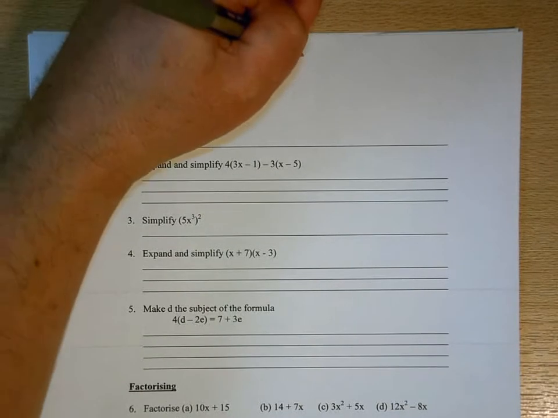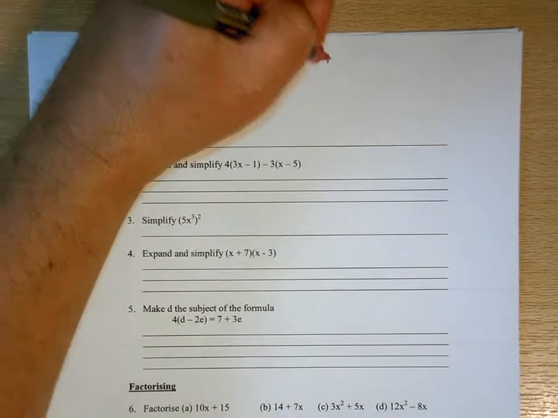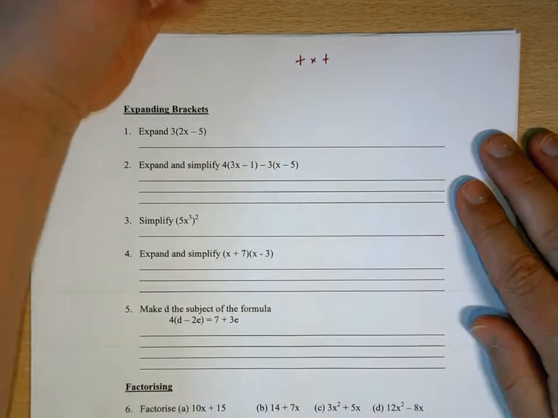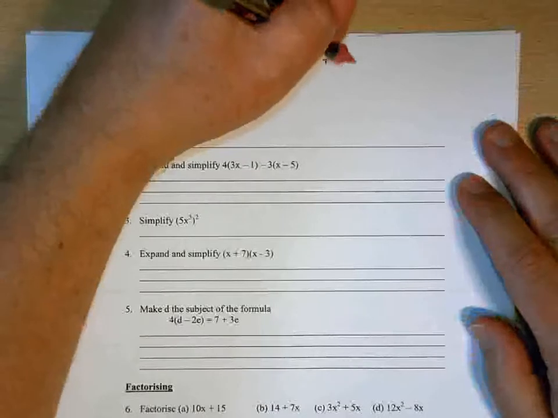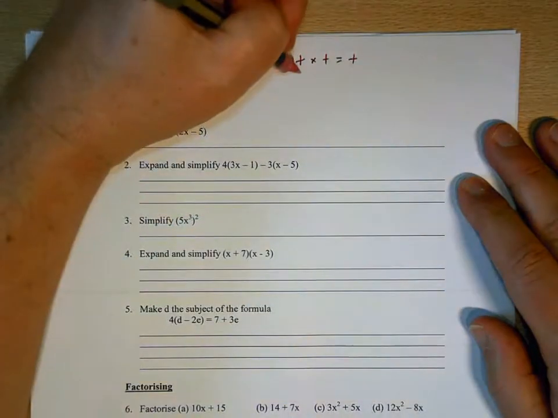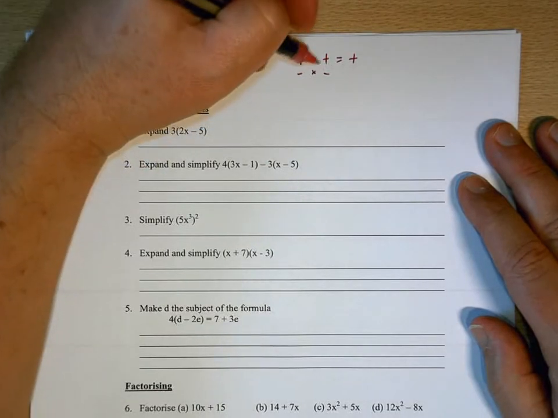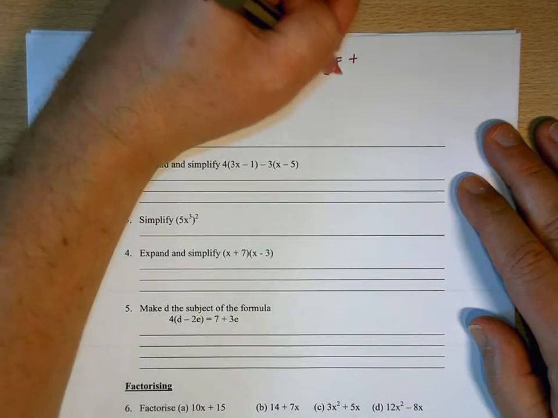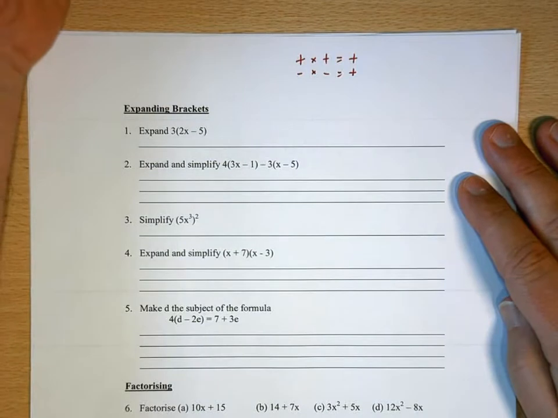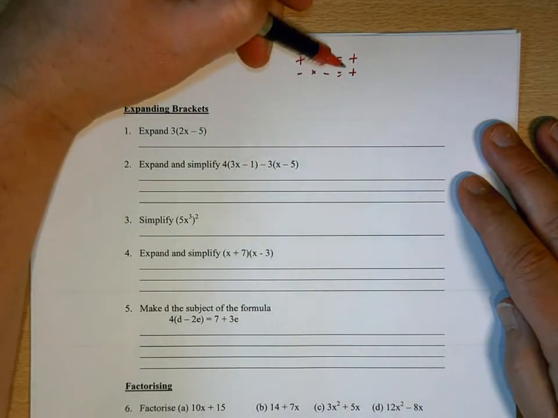signs that you're multiplying are the same, so if you've got a positive number which you're multiplying by another positive number, the outcome, the answer, the value is also going to be positive. And the same if they're both negative. So if you have a negative number which you multiply by another negative number, that also becomes positive. So if the signs are the same, the outcome is positive.